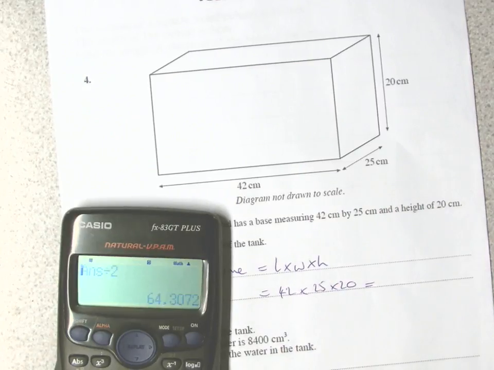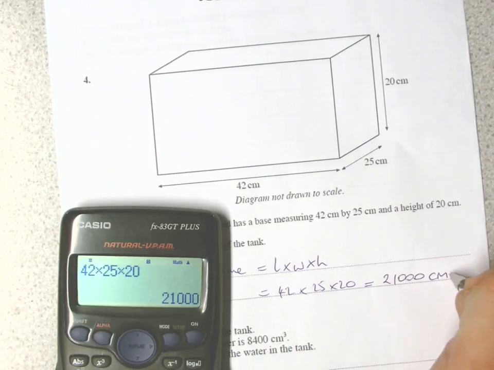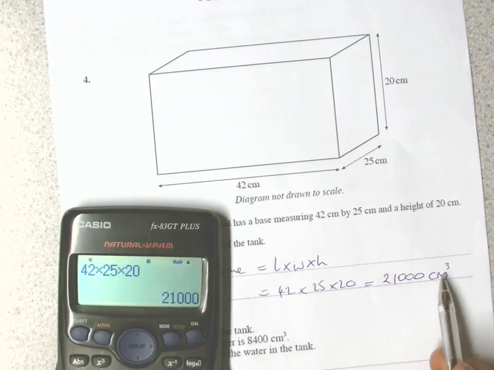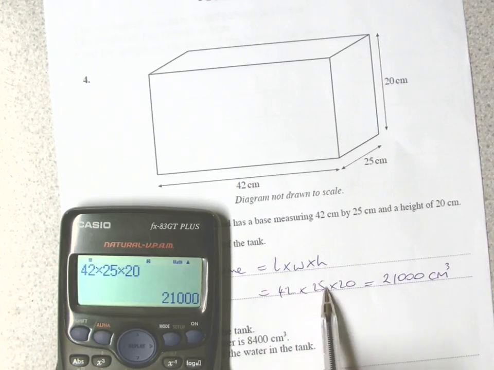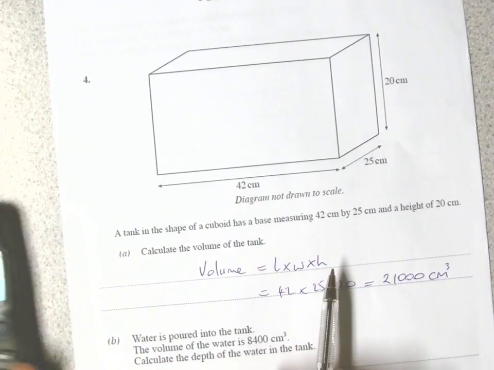So get your calculator, and it comes to 21,000. Now, centimeters cubed, of course, right? Because volume is three-dimensional. We've multiplied three values together, haven't we? Three-dimensional, so a little 3 there.